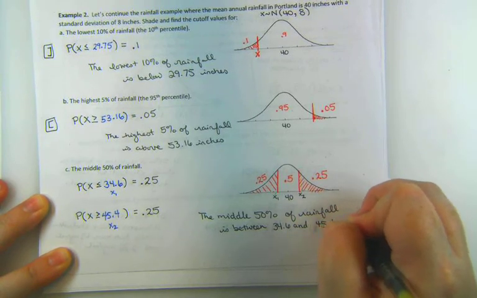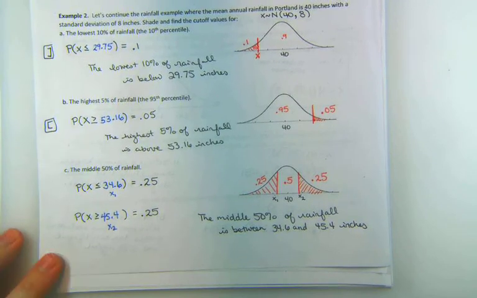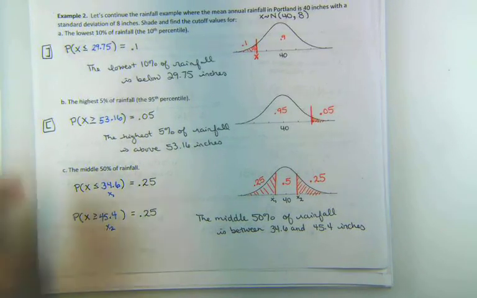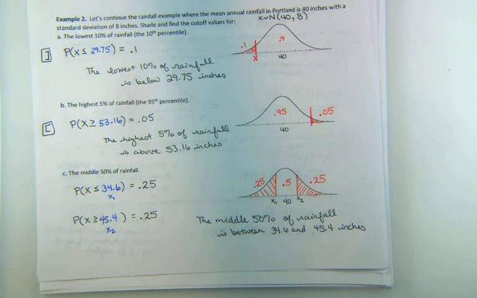So with our calculations, if you have a middle percentage, you need to use the tails in order to find the two X values. So the middle 50% of rainfall is between 34.6 and 45.4 inches.